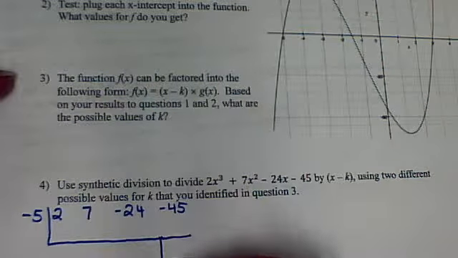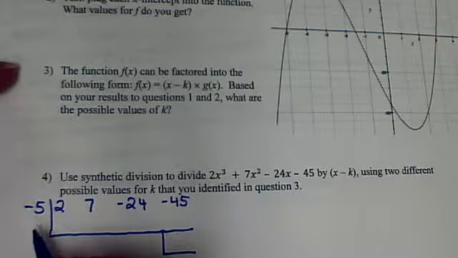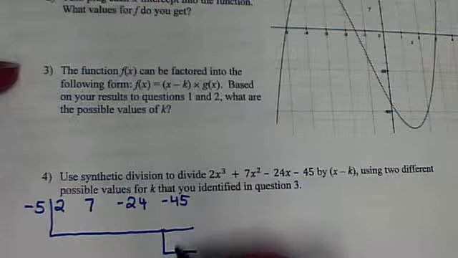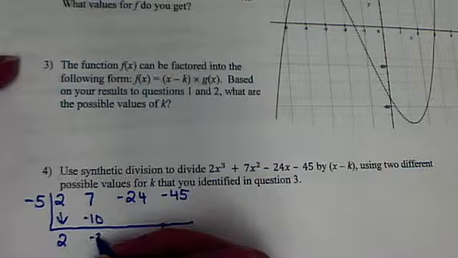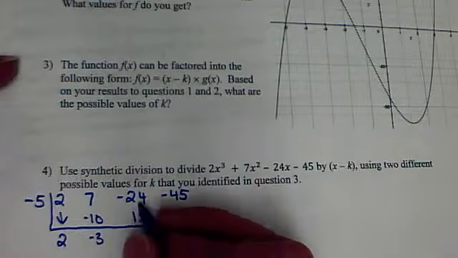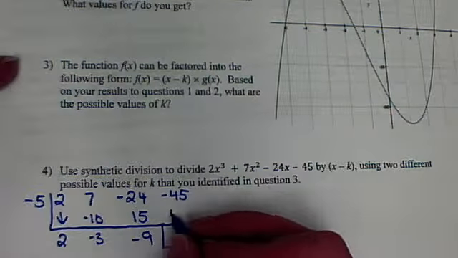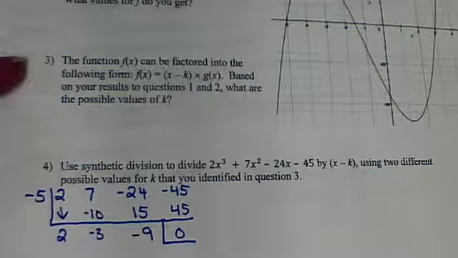Now remember, if -5 is one of the zeros, that means x plus 5 is a factor, and I should get a remainder of 0. So if I bring down the 2, 2 times -5 is -10. Add, you get -3. -3 times -5 is 15. -9, 45, and 0. It is.